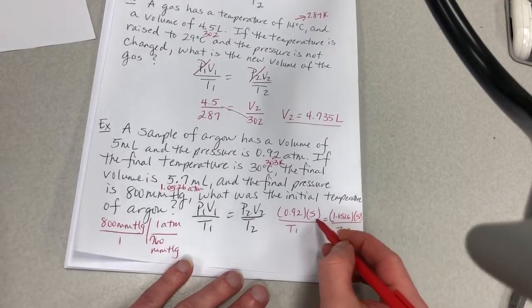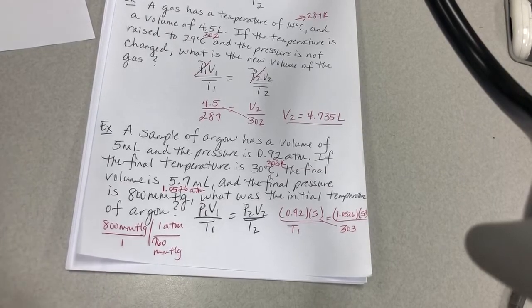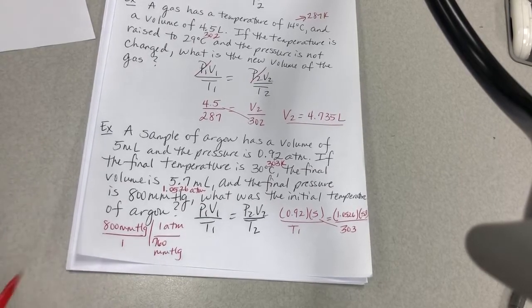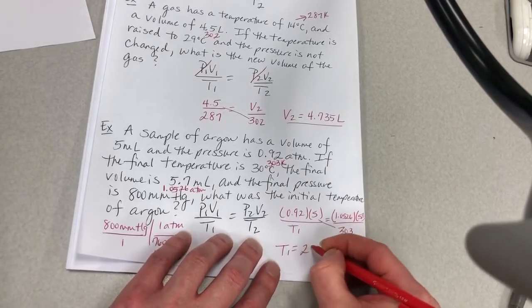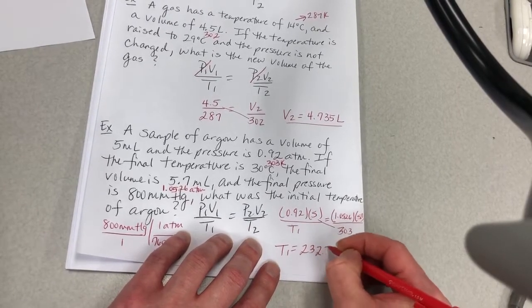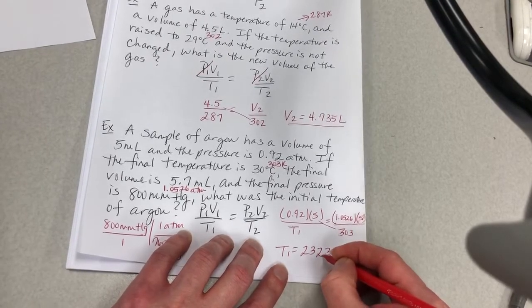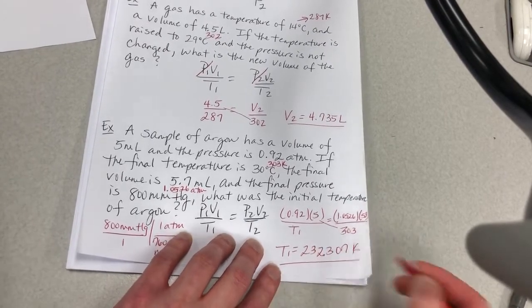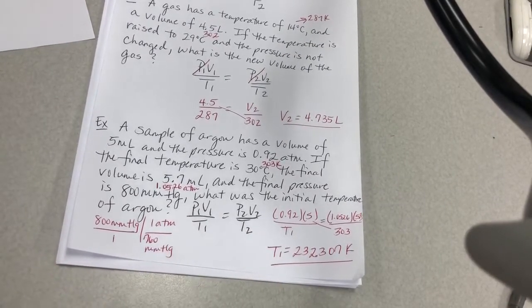So what we're going to do is cross multiply 303 times 0.92 times 5. And we're going to divide by 1.0526, and we're going to divide it by 5.7. Okay, so your initial temperature should be 232.307, and that's Kelvin. Temperature is always in Kelvin. So that gives you an example problem to where we had to convert.